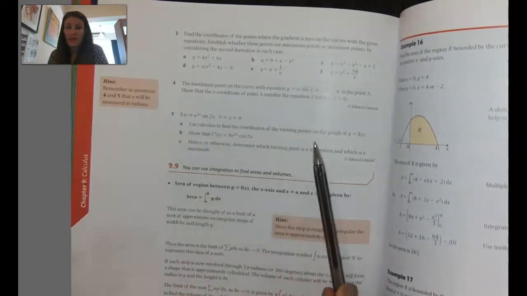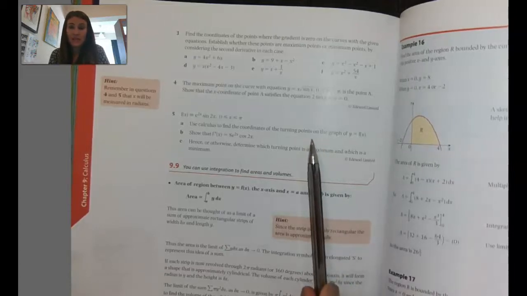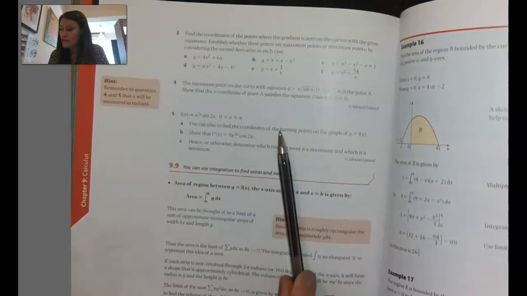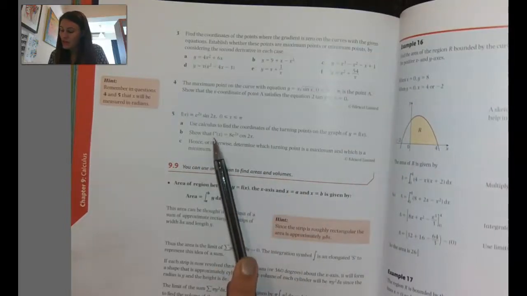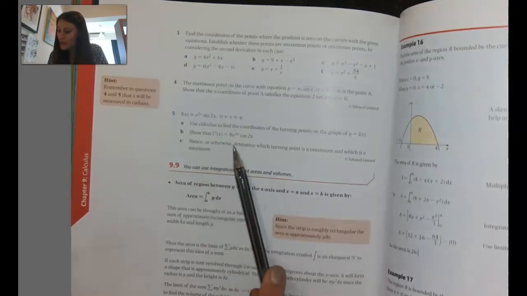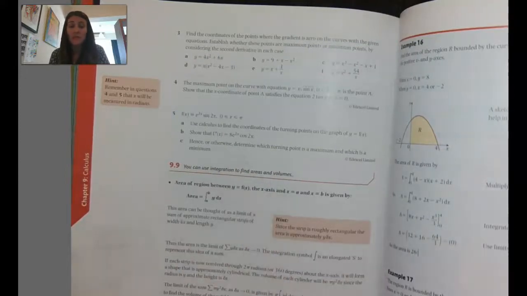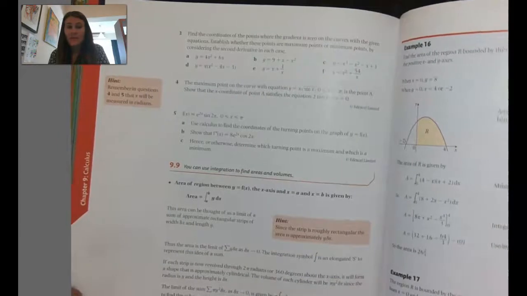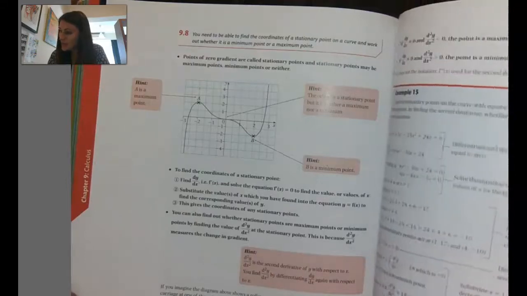So turning points are your maximum or minimum points. So that's when the gradient is 0. So we'll differentiate once and set it equal to 0. Then show that f double dashed of x is this, so we'll differentiate it again, try and get that. And then we'll determine which is a maximum and which is a minimum by substituting the x value in. If it's negative, then it's a local maximum, and if it's positive, then it's a local minimum.